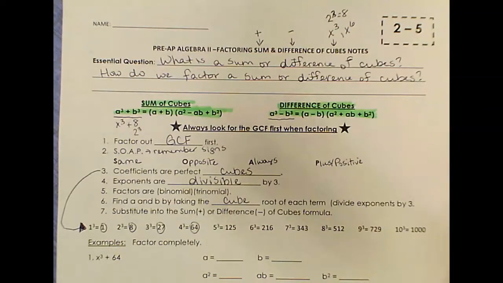Now, if your term is a variable raised to a power, well, then that's simple. You can divide the exponent by 3 and be done. But if your term is not a variable raised to a power, then you've got to actually find the cube root. So I'm going to give you an example of what that looks like.